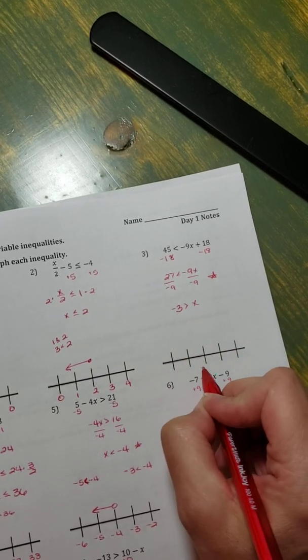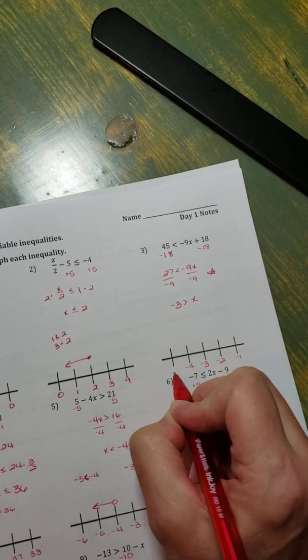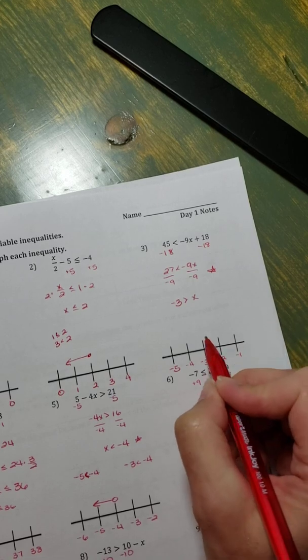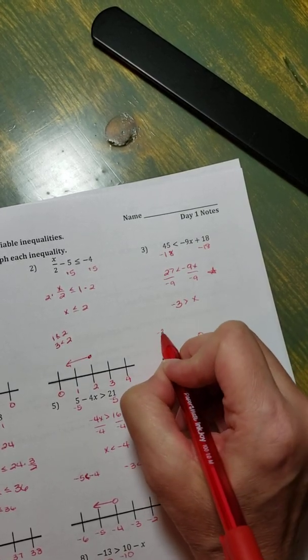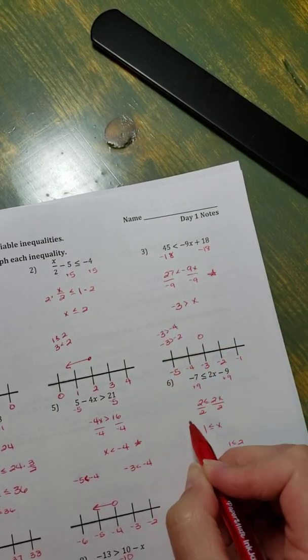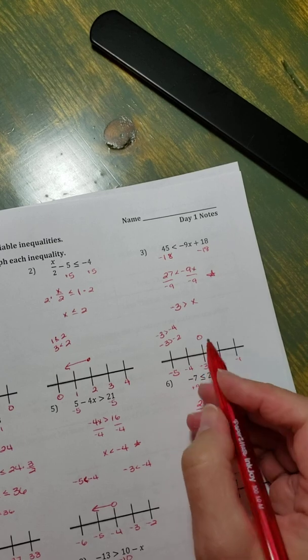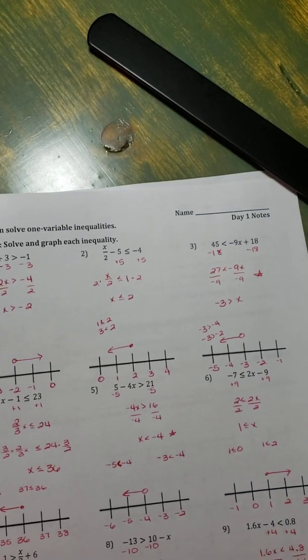Take -3, put it in the middle, make my number line. I need an open dot on -3, and now I have to test. Is -3 greater than -4, or is -3 greater than -2? Well, -3 is bigger than -4, so that means I have to draw my arrow in the direction of the -4.